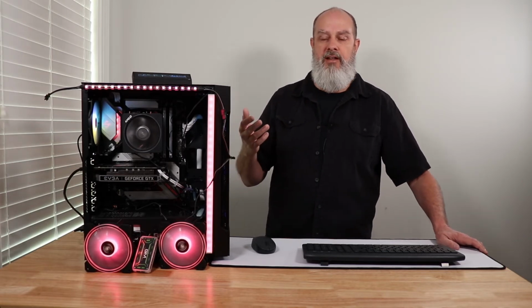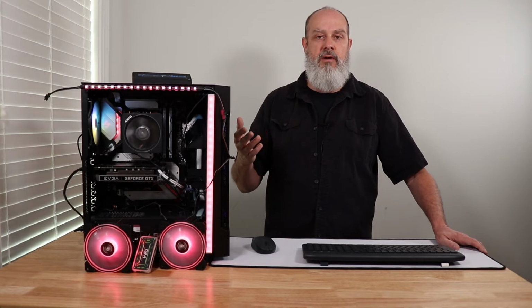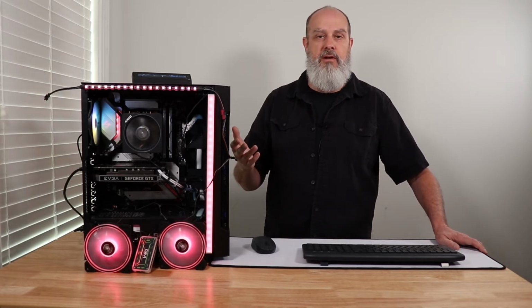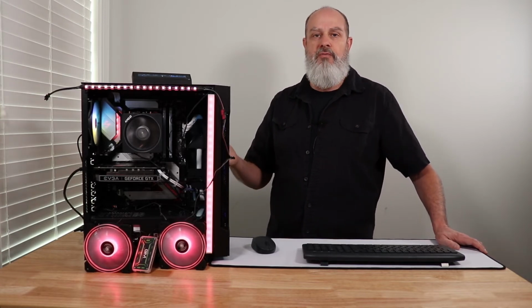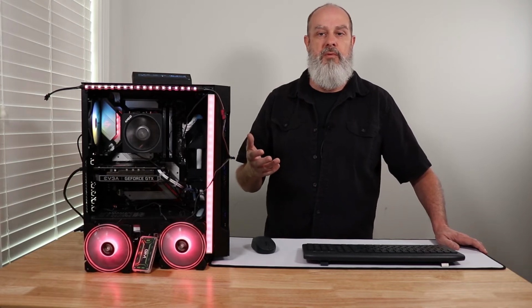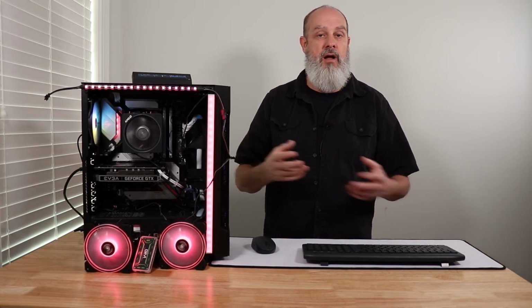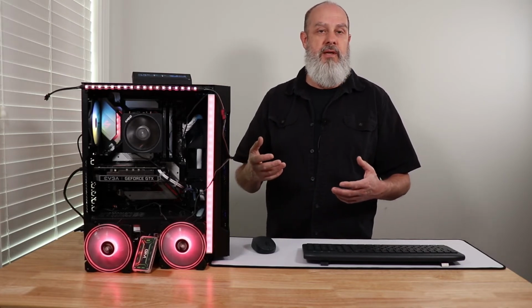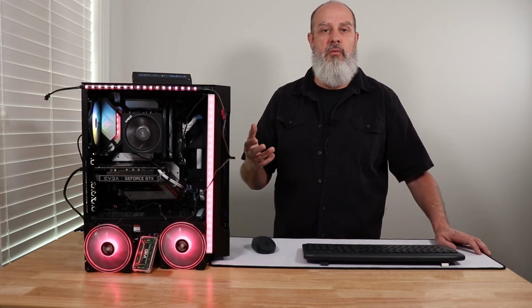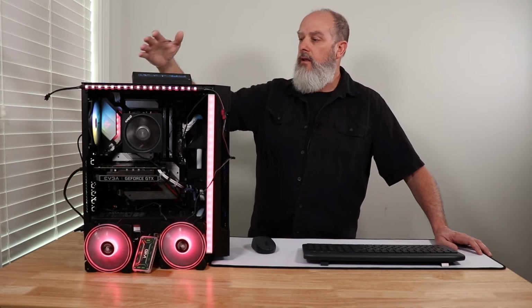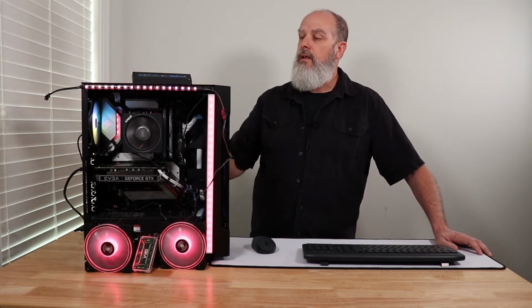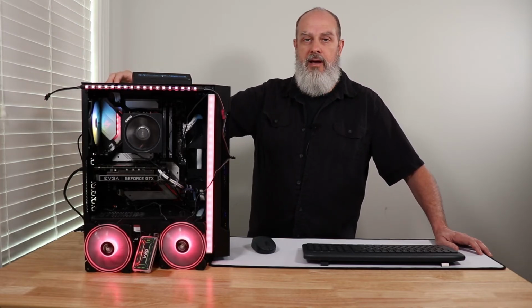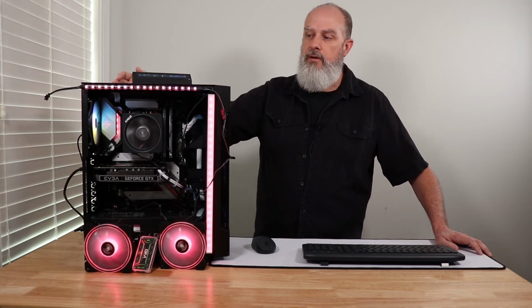ASUS Aura Sync will cover a multitude of different types of controllers, and vice versa. Corsair, I think, will work with some of the Aura Sync stuff. You can get some cross compatibility there, but it's hard to know what that will be until you do some research. That's been one of the main problems. For this PC, for example, I've got some motherboard LED elements that I have to use their software to control.